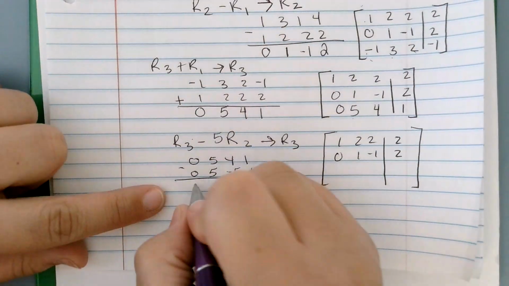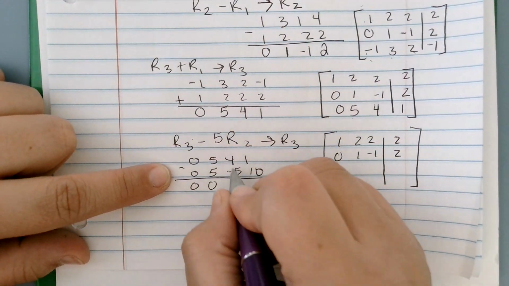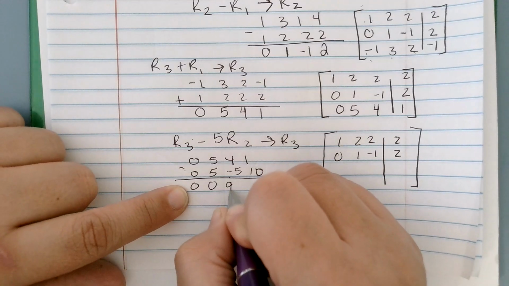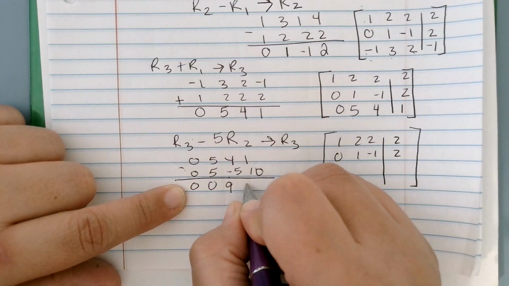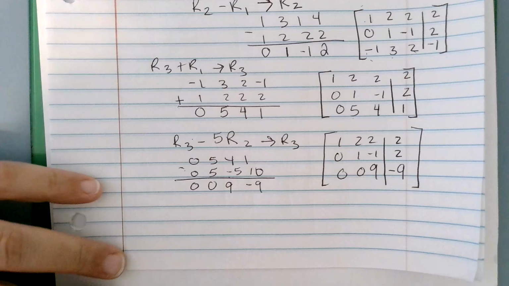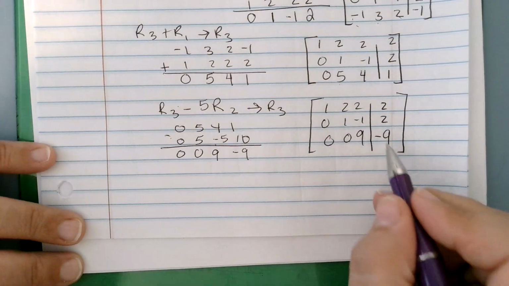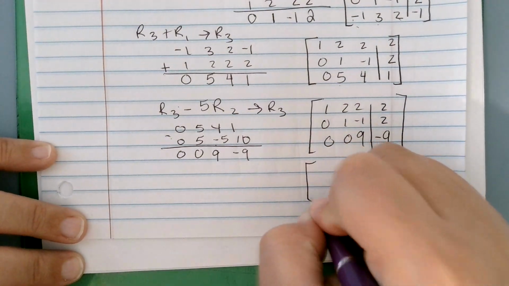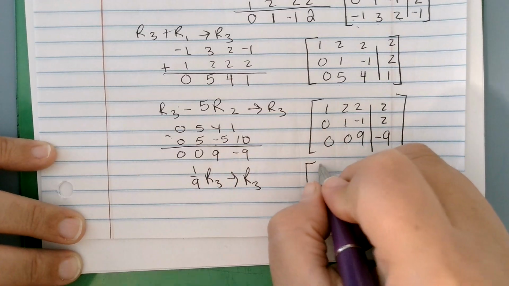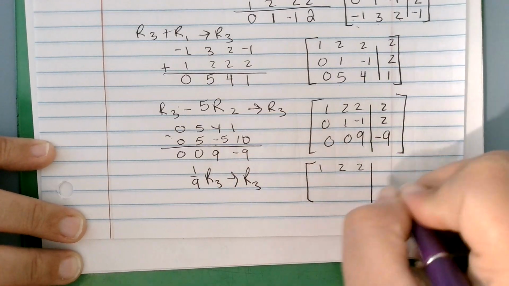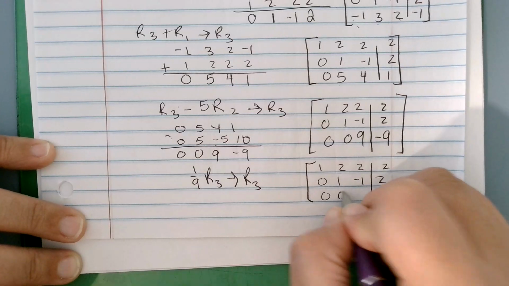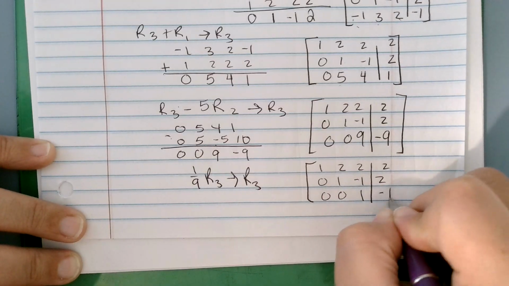Okay, now if I subtract those, 4 minus a -5 is 9, and then 1 minus 10 is -9. So my new row 3, oh, that's perfect. We're getting really close. If I multiply row 3 by 1/9, I'll write that for you. 1/9 times row 3, replace row 3. That gives me reduced row echelon form. So 0, 0, 1. That's what I'm looking for.